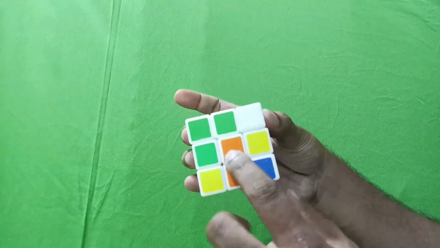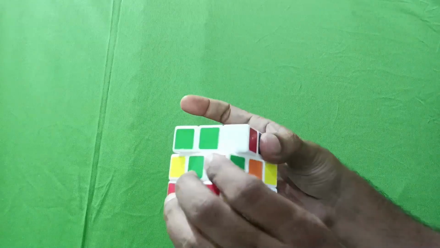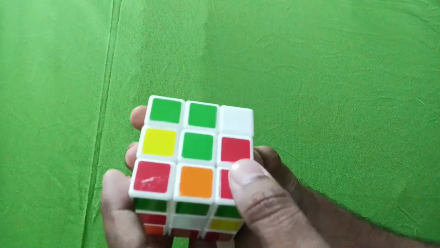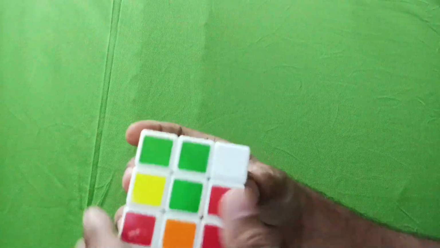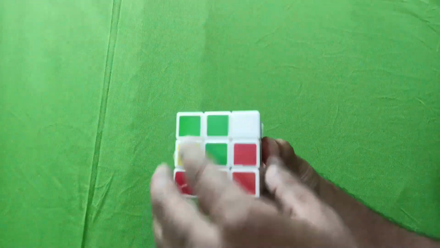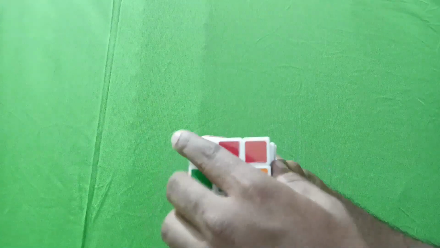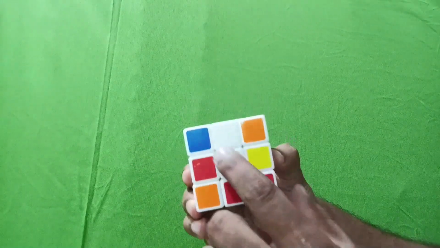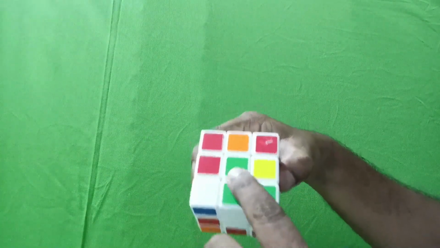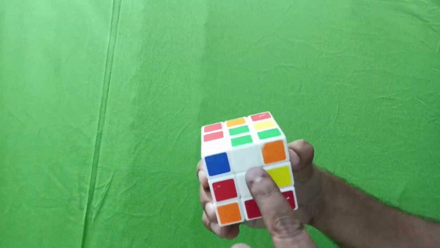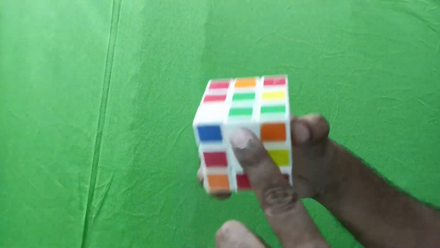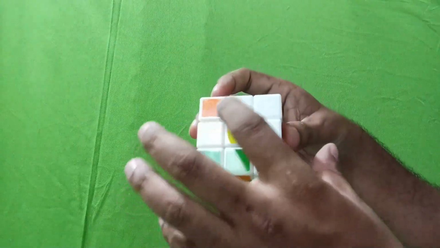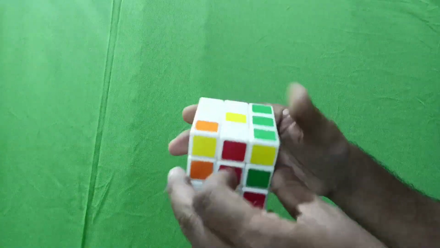Then what we have to do is, by only moving the top layer, match the other side color of the edge piece with the centerpiece. After matching, we have to rotate the front layer. Rotating means here we have to invert that. The white centerpiece has the white edge piece, and the other color of the white edge piece matches with the side face centerpiece. Before rotating, we have to always check. We have to do the same thing with the other 3 edge pieces.